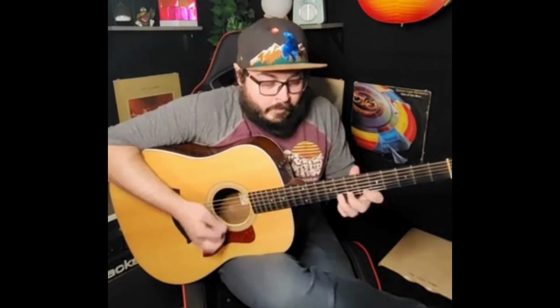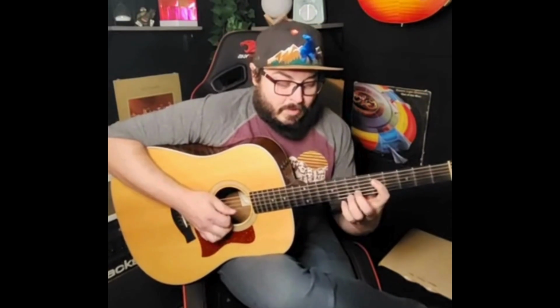This note right here is typically where this one ends. You could start climbing your way up through the E string, but I like to stop here because it's my root. It also puts me right dead smack center in my D shape of my CAGED system. That's that root note that's coming from the D shape.